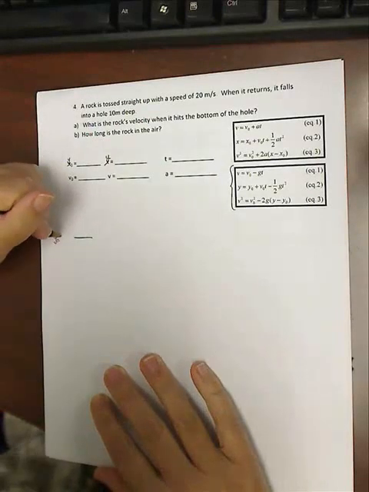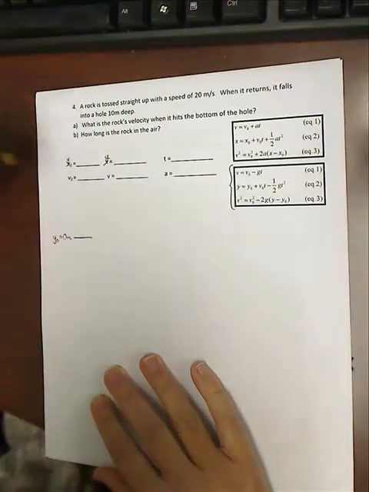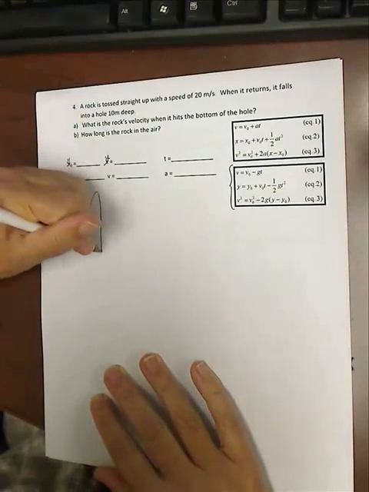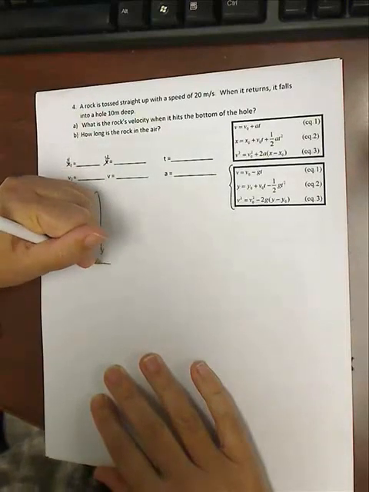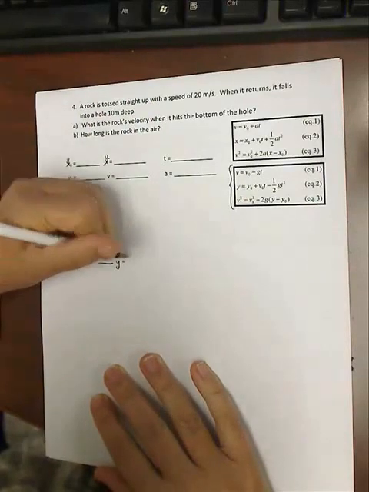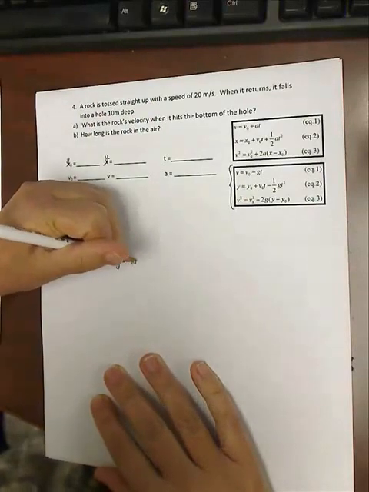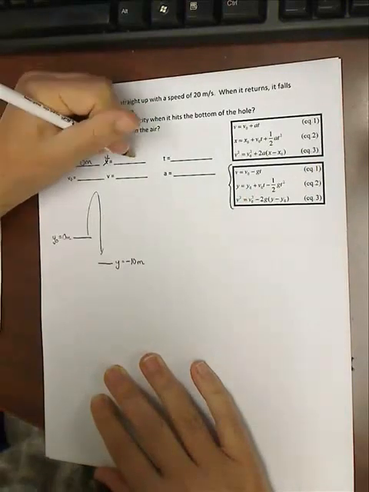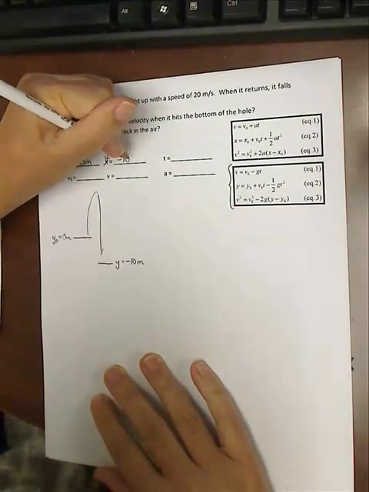Okay, so it's going to start off from y initial of 0 meters. It goes up in the air, comes back down again, and it lands at a y final that's 10 meters below the ground. So I'm going to put that down as negative 10 meters. So my y initial is 0. My y final is negative 10 meters.